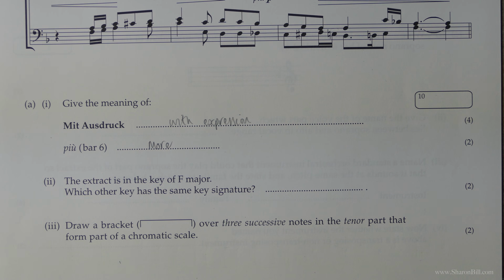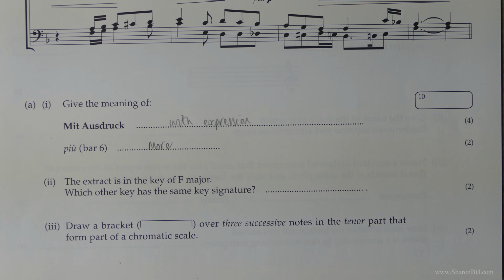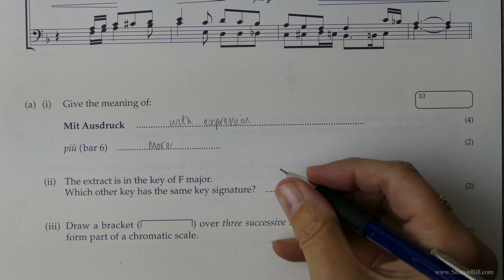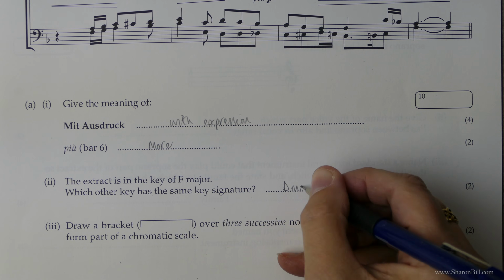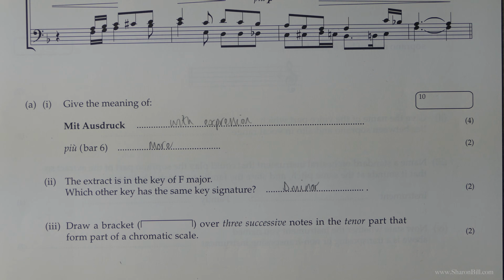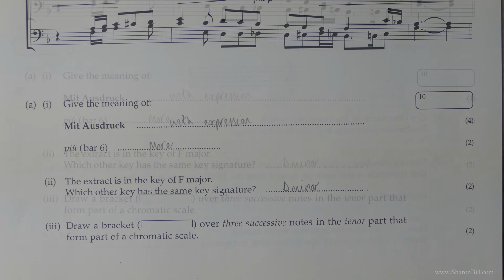If you're not sure how to do that, there's a tutorial that I've filmed for you explaining all about the circle of fifths, and you'll find the link to that in the description and also in the cards. And so from that you will know that F major is related to D minor and shares that same key signature. I think you first came across that in grade 2.